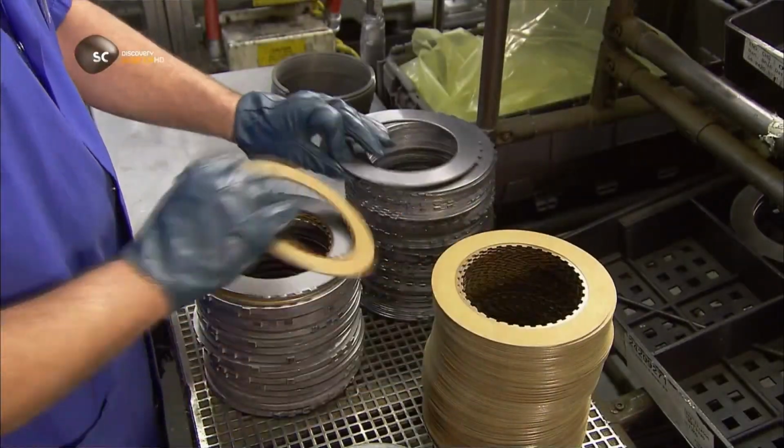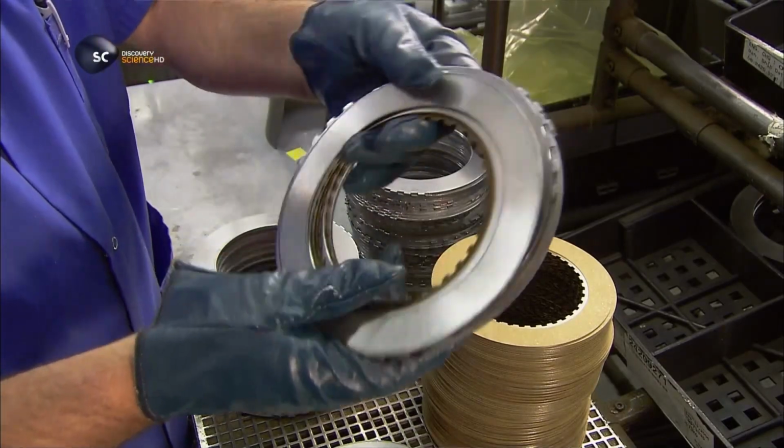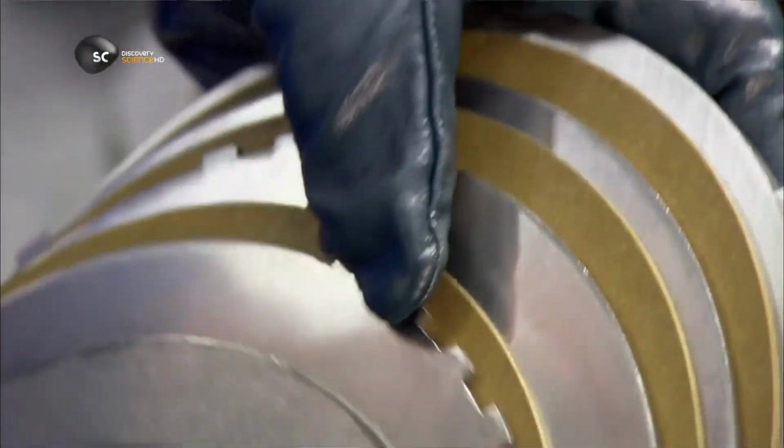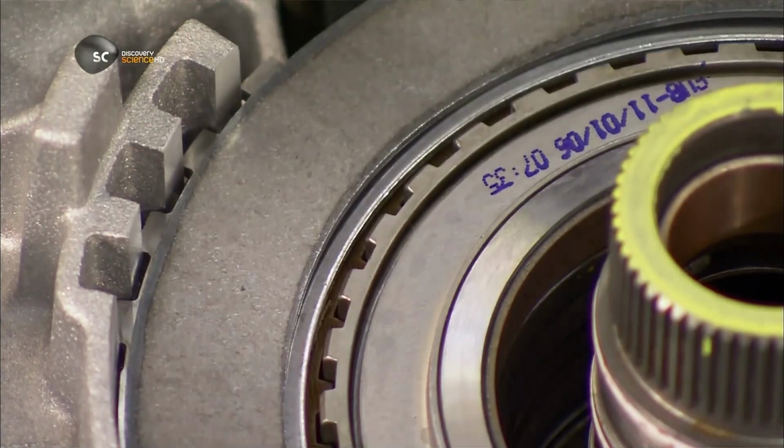A clutch is made up of layers of metal and friction material, such as resin-impregnated paper. The transmission's last clutch is called the second clutch. It uses both the input and reaction gear sets to switch the transmission into second, third and fourth gears.